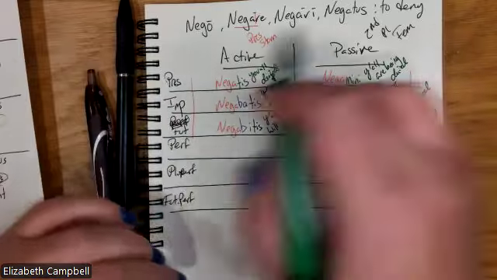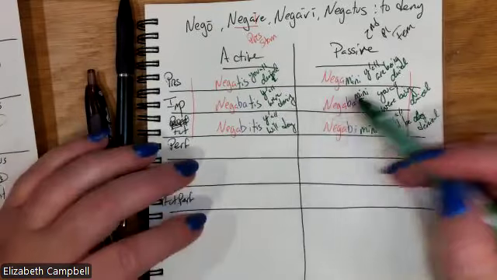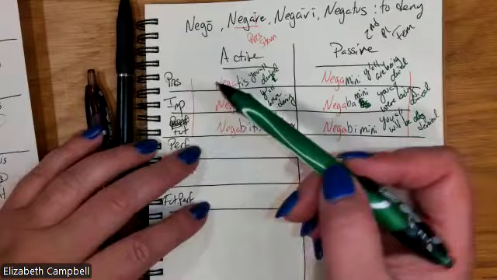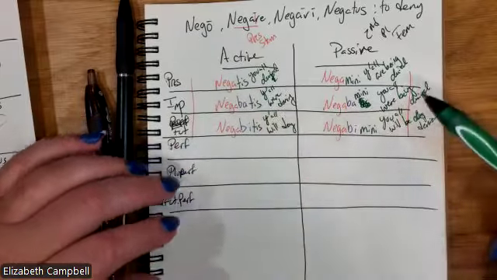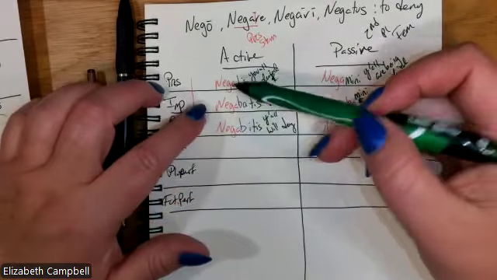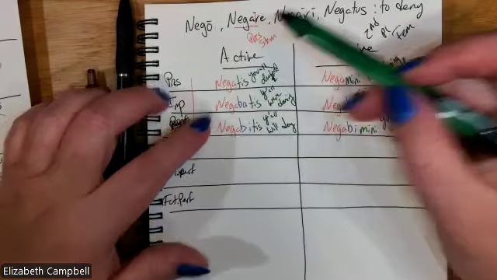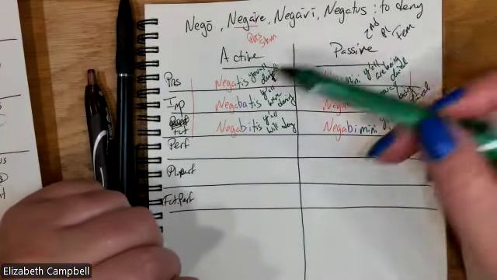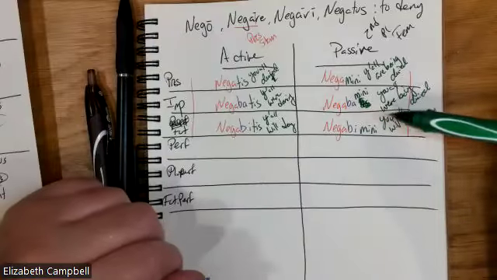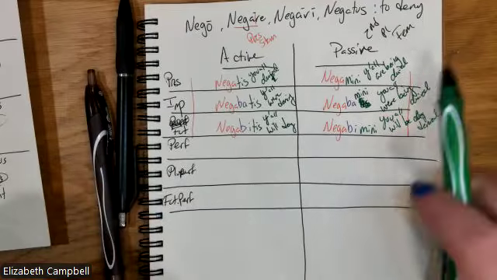So that's the present system. The present system, remember, includes things with the present stem. So all of these are the present stem. You have the nega from the second principal part, and you add your tense indicator and your ending.